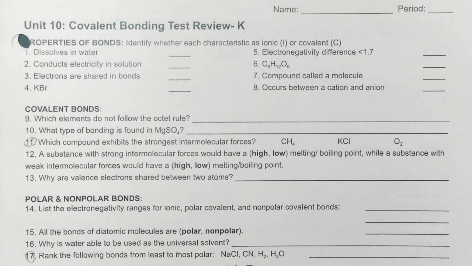This is going to be a long video. I'm going to take the time to work through the whole review sheet since we had so many out today who were testing, and our test is tomorrow. So I'm going to start with the beginning and work all the way through. Watch, fast forward, do whatever you need to get what you need.